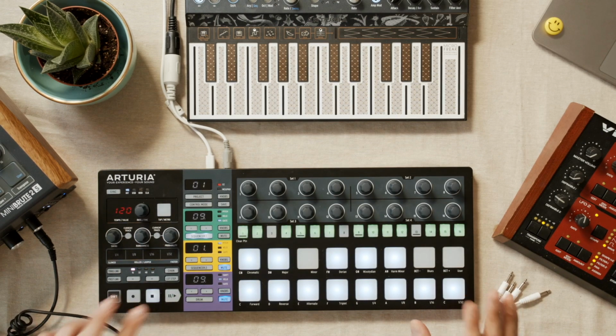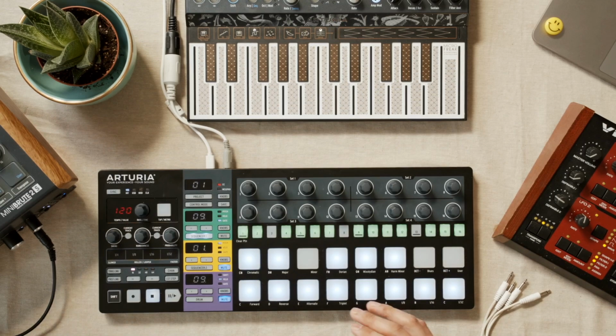So this might be very useful when you're playing and you want to have control over your sequences and the way you're building your track. It becomes a very tactile and hands-on approach to do that, to change the octaves.